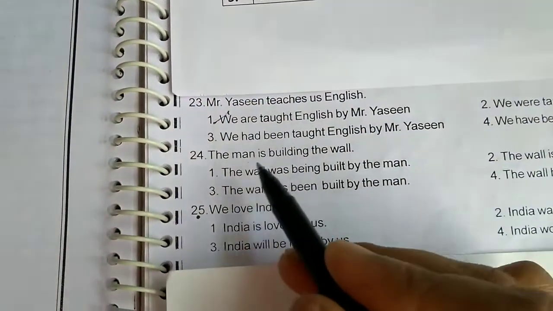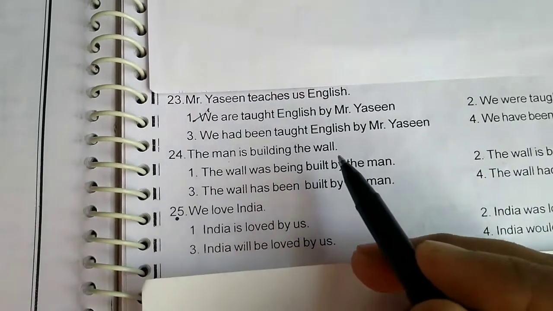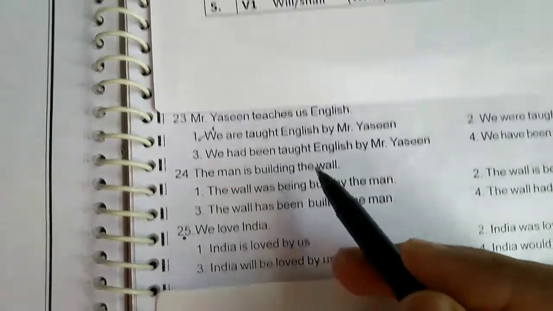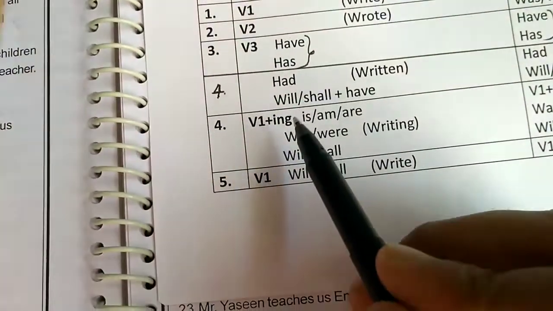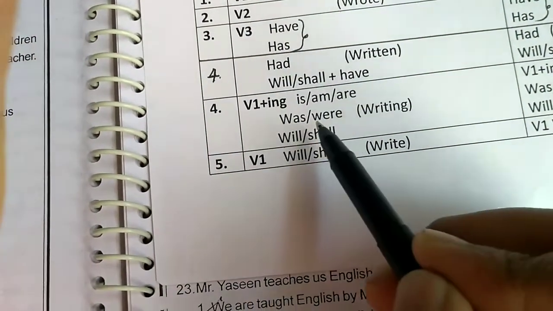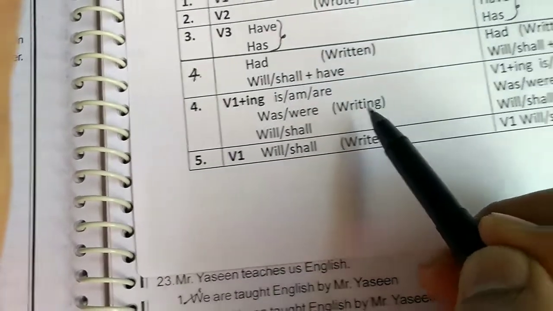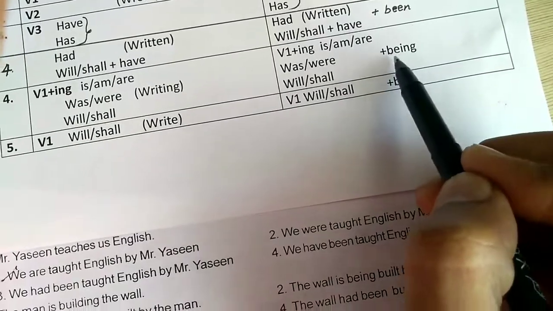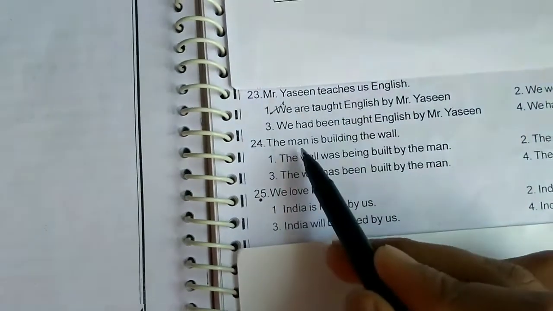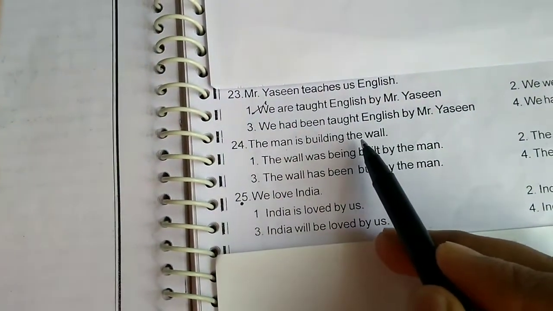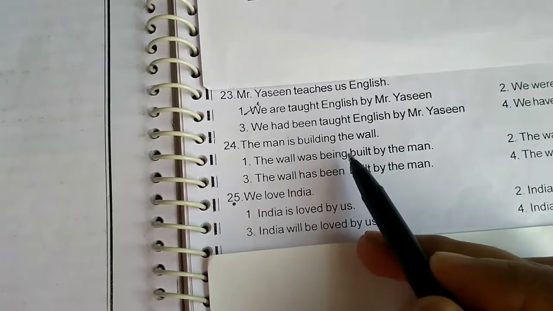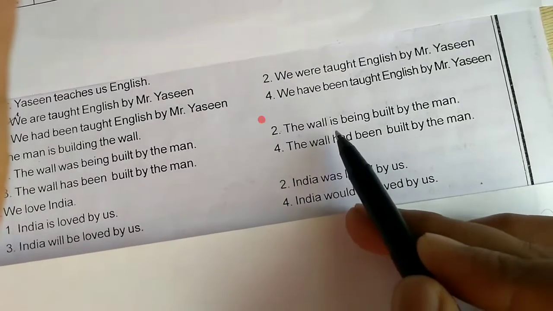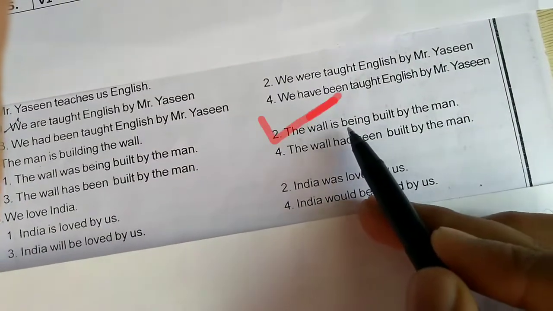Here I have another example. The man is building the wall. Is building, we have the ing form. According to the table, if we have the ing form, is, am, or are in the question, in the answer we will have is, am, or are being. See here, the wall is being.